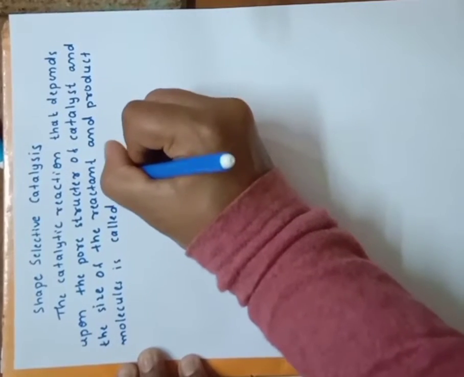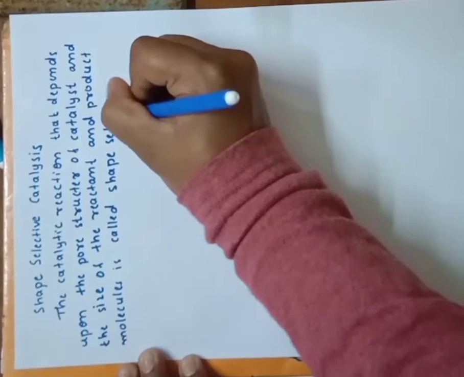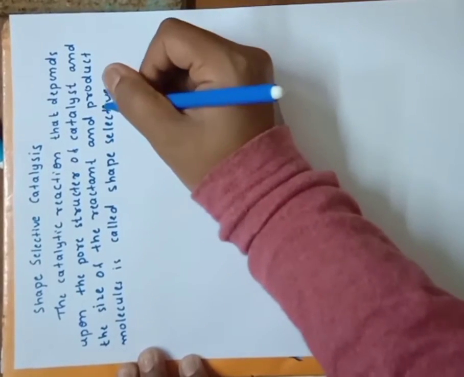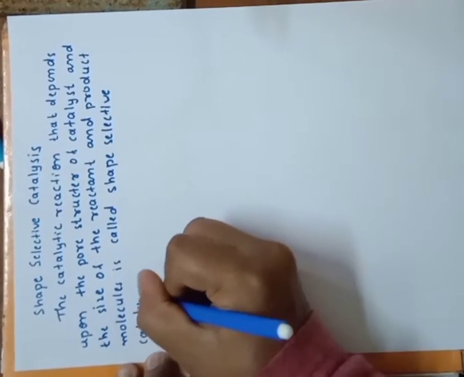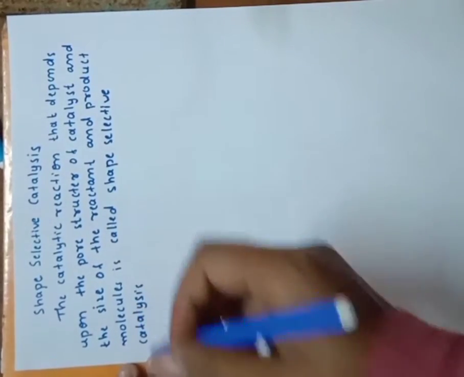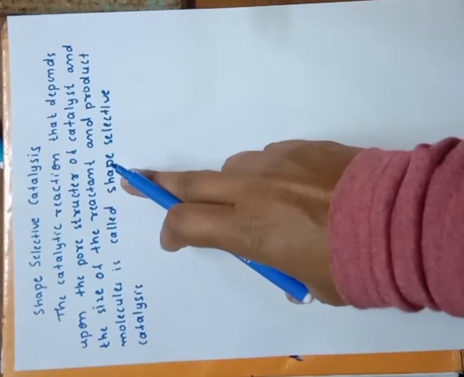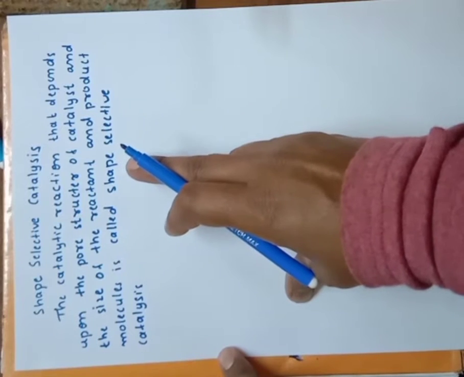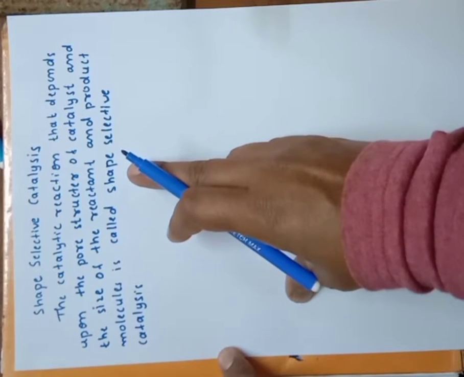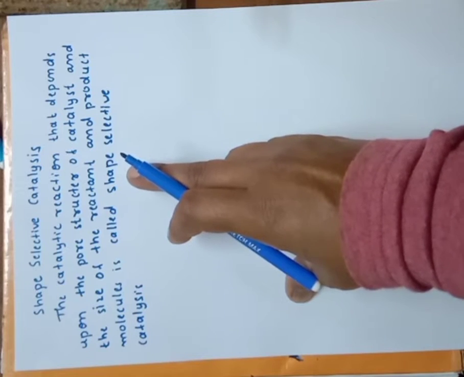It means the catalytic reaction that depends on the pore structure of the catalyst as well as the size of the reactant and product molecules is called shape selective catalysis. If they ask for the definition, you write this definition, and if they ask, write the examples.